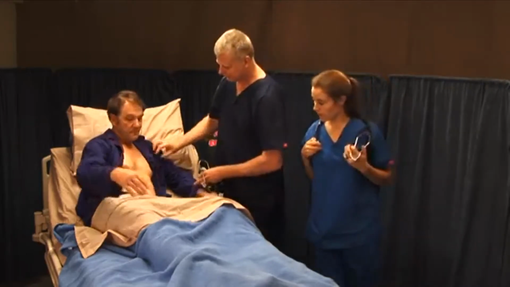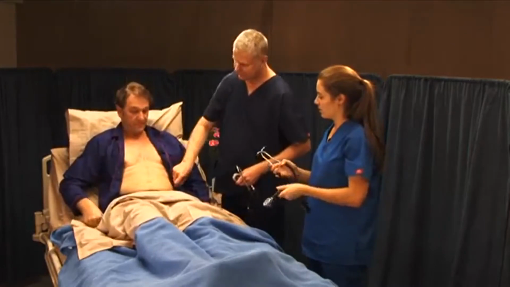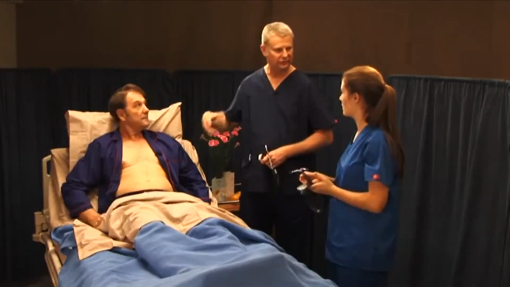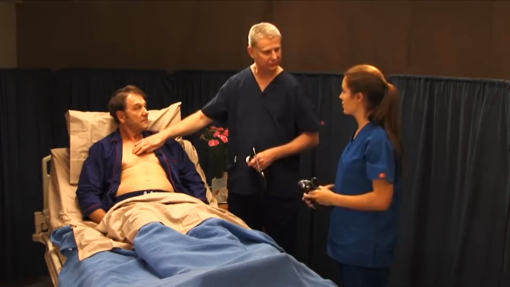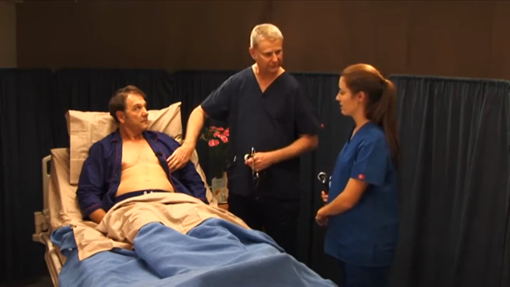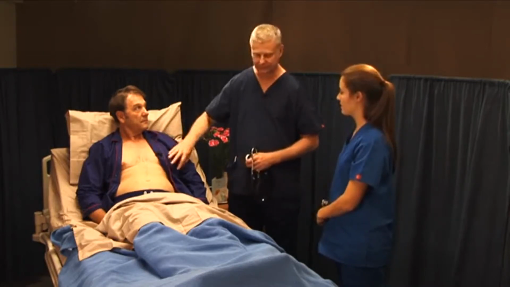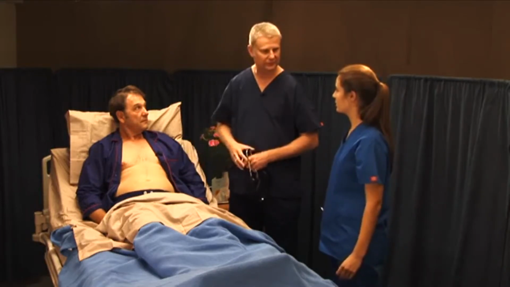Lie back straight in bed for me, Andrew. When we were listening to his chest, have we heard any murmurs, any abnormal whooshing sounds? If it was loudest here, then we assume that it's probably the aortic valve. If it was louder over here, then it's a mitral valve, because that's where we hear it. We might hear it everywhere, but where it's loudest, that region tells us it's related to that valve.